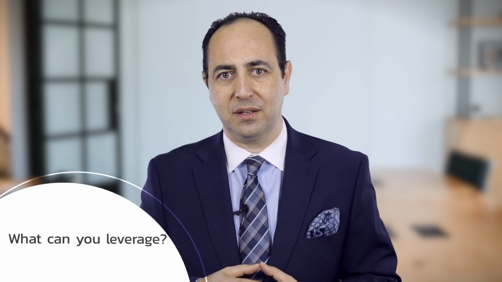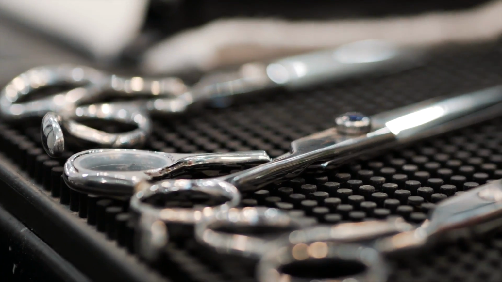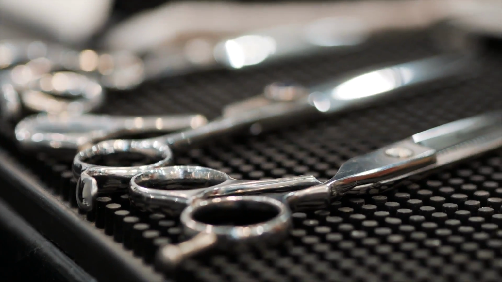Once you make that list, now we could go and say, what can you leverage? Let's just take an example, and let's say you sell shampoo and conditioners. You're a hair salon. So what do you have? Well, I have all this inventory. Great. What can you leverage? Well, right now, they're not packaged, so you have to buy the shampoo by itself, the conditioner by itself. I could package them.